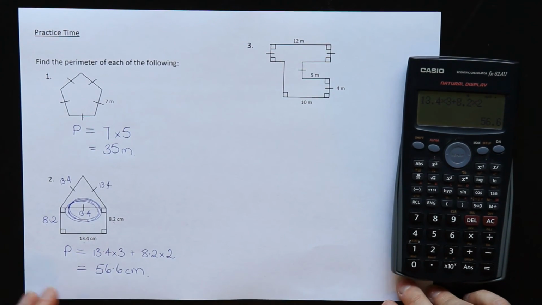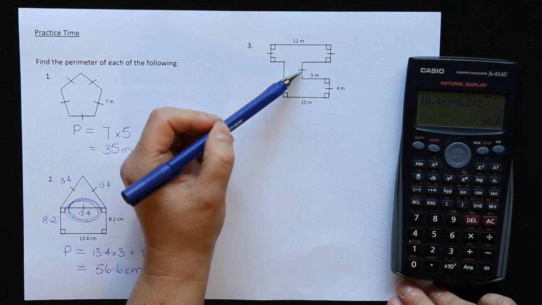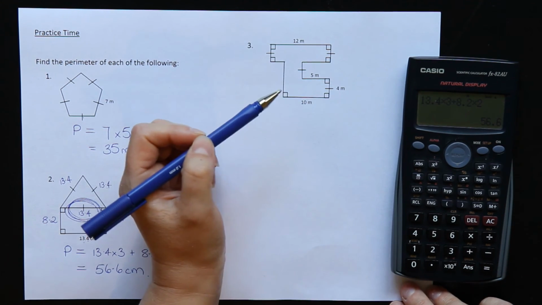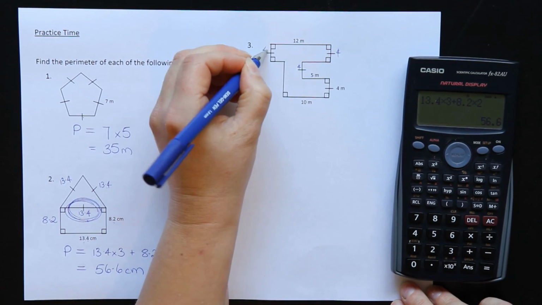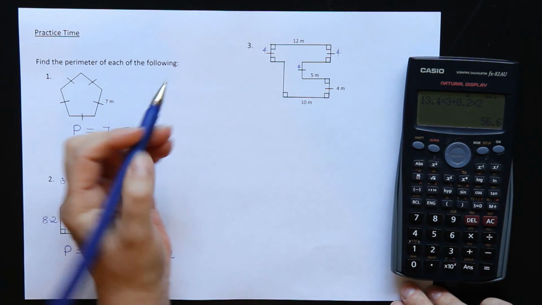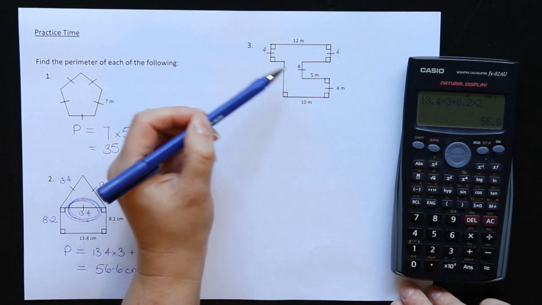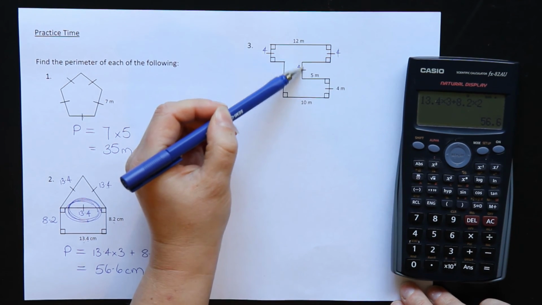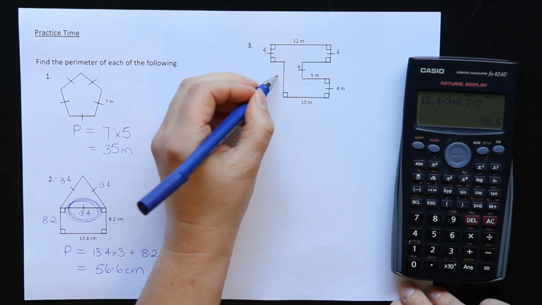And the last question. Okay, so we have a few lines here. They're all going to be the same as this one. They're all going to be 4 meters. So this one's 4, this one's 4, this one's 4. This part here, because these ones are the same, this one must be equal to those 2 added together. So that's going to be 4 plus 4, so this one's going to be an 8.